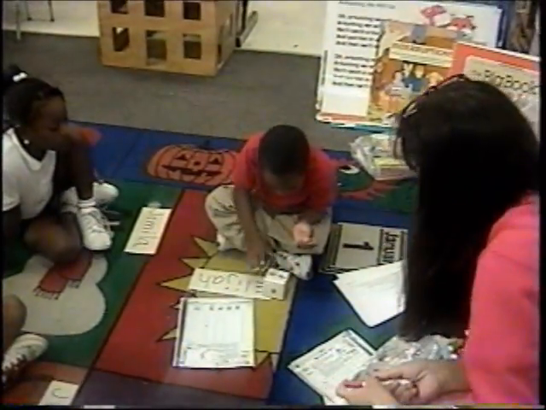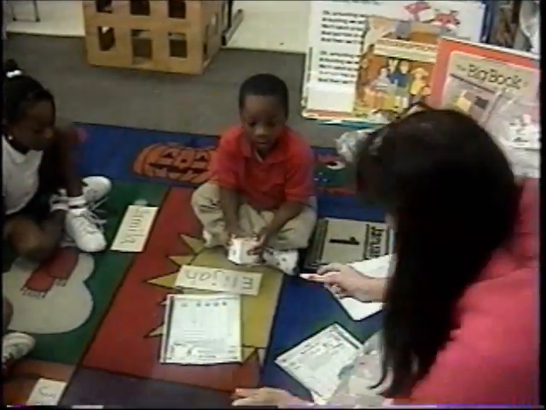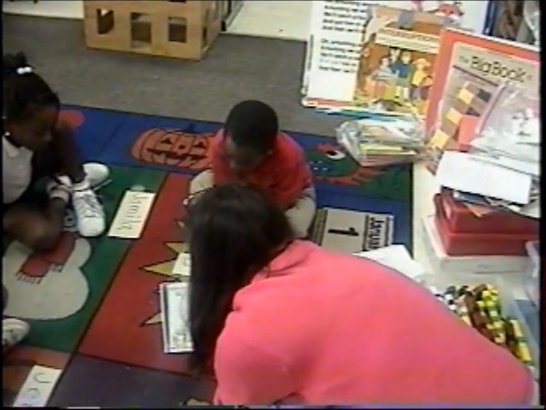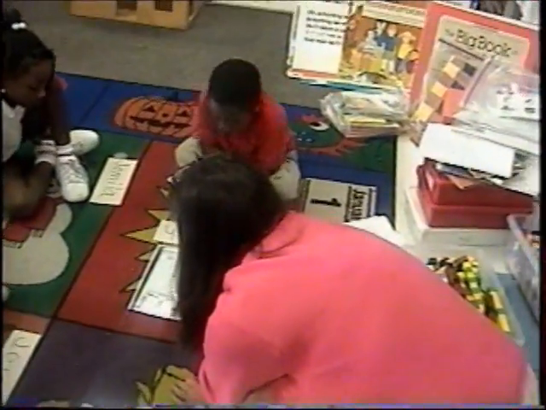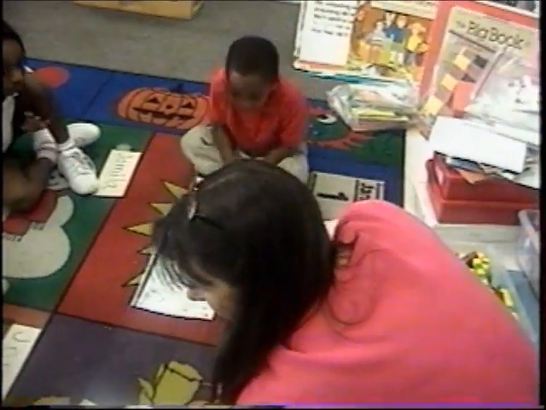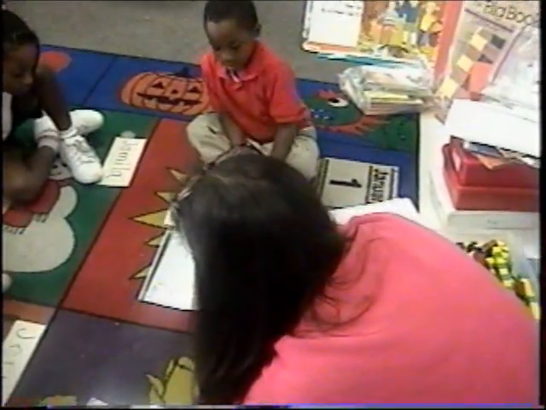Okay, what did you get? 2 what? Quarters. 2 quarters. So you can fill in 2 right here. 1, 2. Okay. Who has more quarters? If we can count by 5s, we can easily tell how much more money you'll have at the end. You will be the winner.